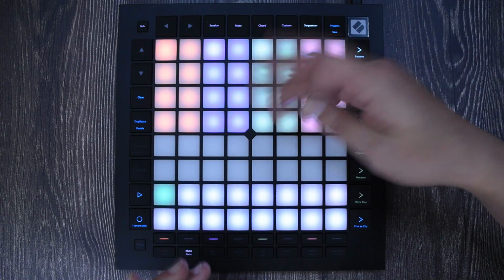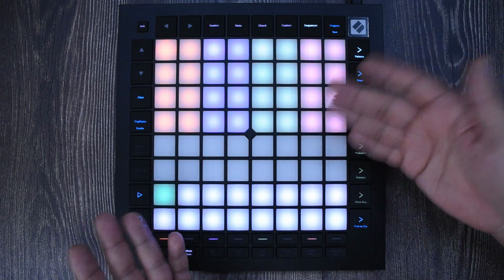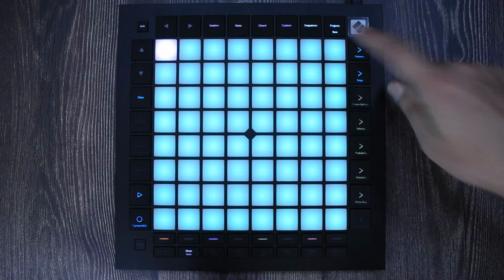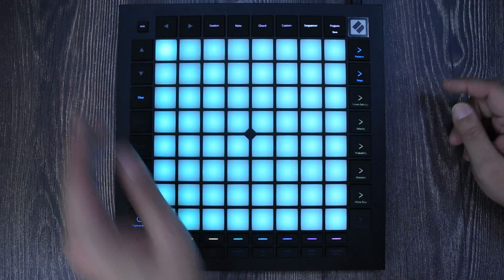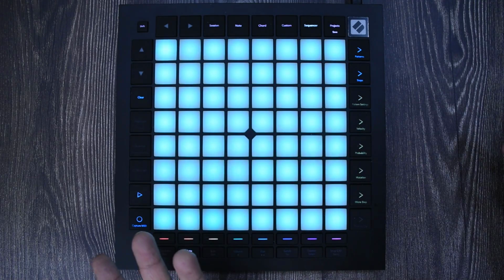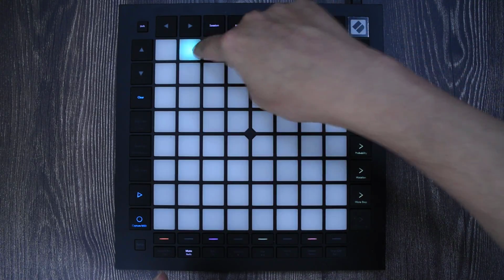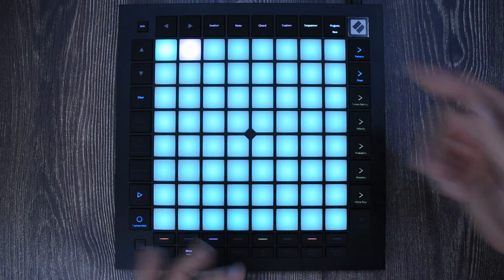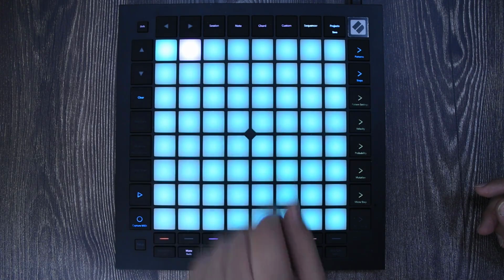Now, I can do something else. Let's say I want to save it to a different slot. I'm going to go to projects. I'm going to do Shift. I'm going to do Save. And now it starts blinking. So I could save it on the same slot if I wanted to, or maybe I can choose a different slot. And notice it blinks, and now it's saved to slot number 2.